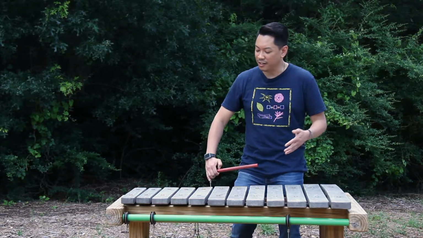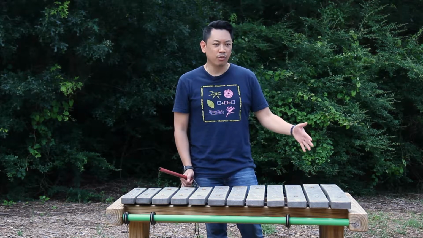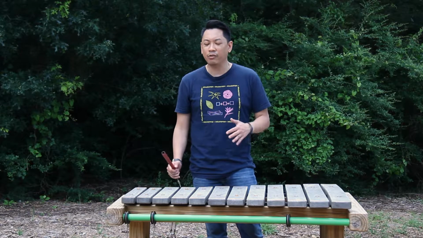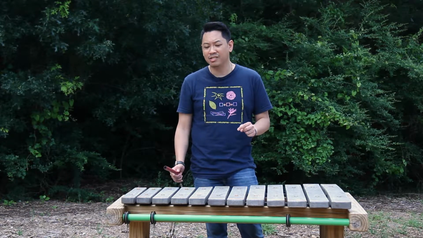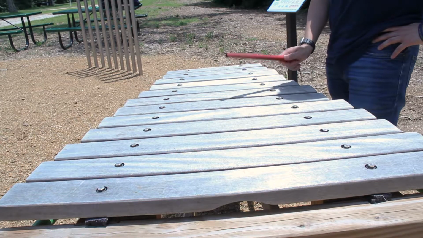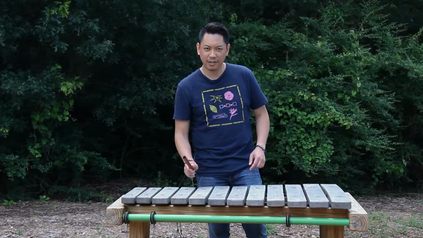So check out this here. We've got this xylophone made out of wood, and the bars are all of different lengths. Let's find out if we can find a relationship between the way it sounds and the length of the bars. We'll try that one more time.